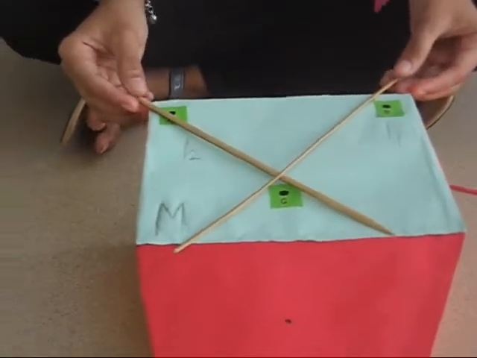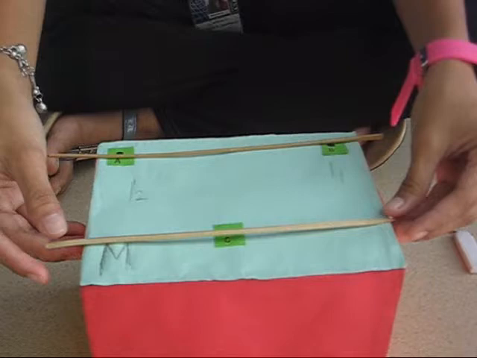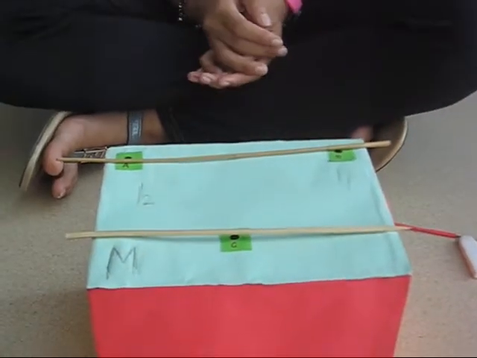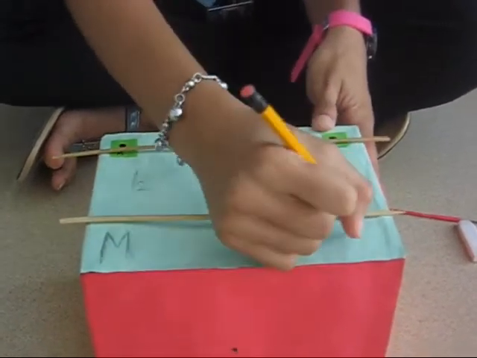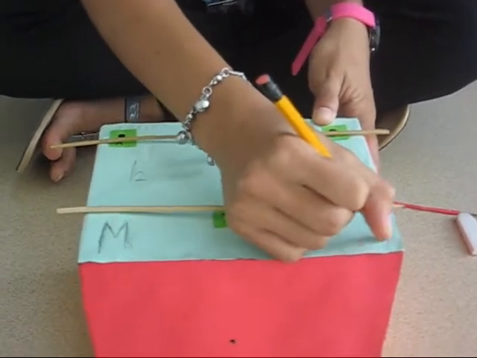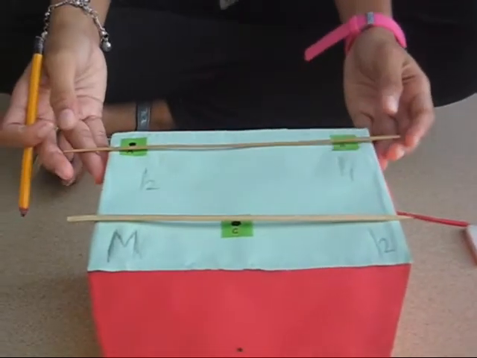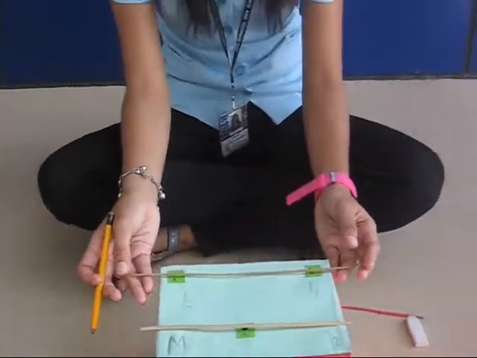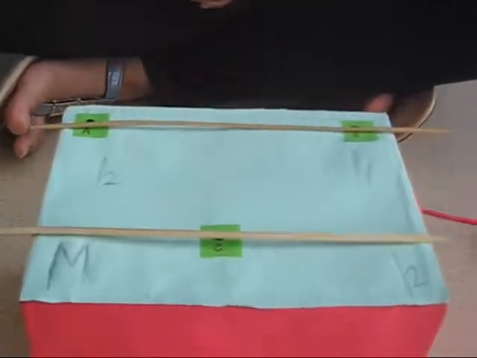Next is 2 parallel lines. These 2 lines are parallel because they don't meet each other. This is line 1 and line 2. Line 1 contains points A and B and line 2 contains point C. There are non-collinear points in this plane, and we can call this the plane L.